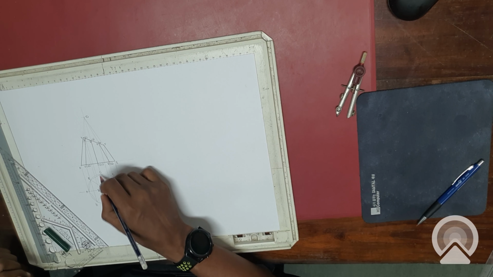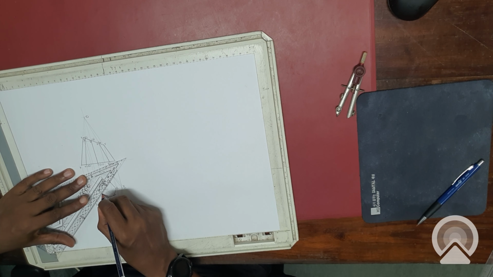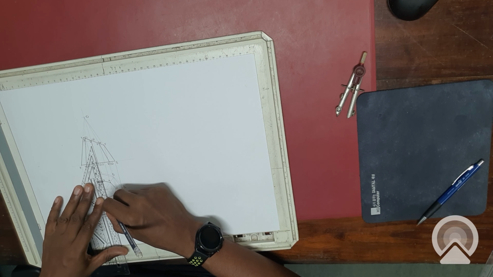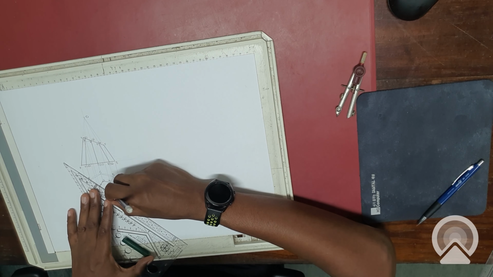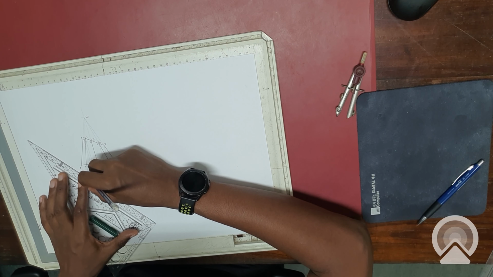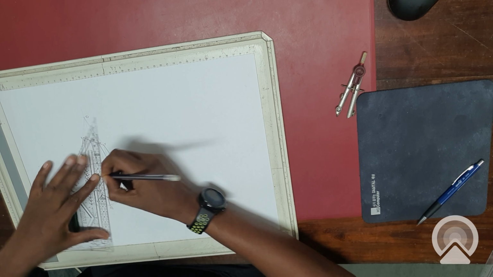Now I have the profile for the top view, but again you have to join those edges, because these are the proper edges of the pyramid. So this one is supposed to be thicker, and also this one. This is a proper corner, so they are supposed to be thickened. And this one.